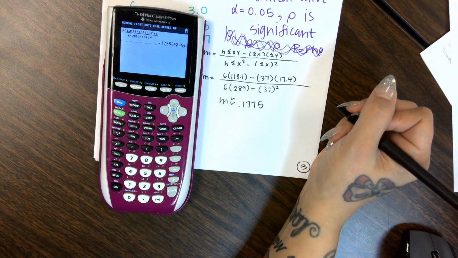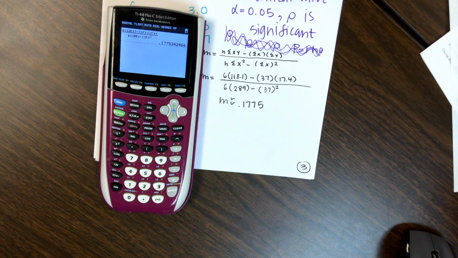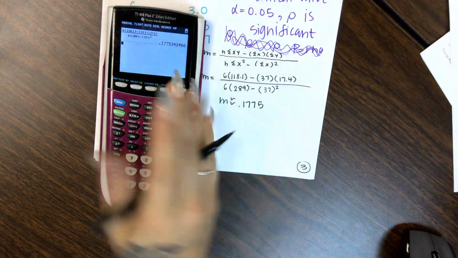We need to solve for B. And then if a student tells you that they study 3 hours per week, we could use this equation to predict what their actual GPA could be. Does that make sense? Okay, so let's actually do our B now.